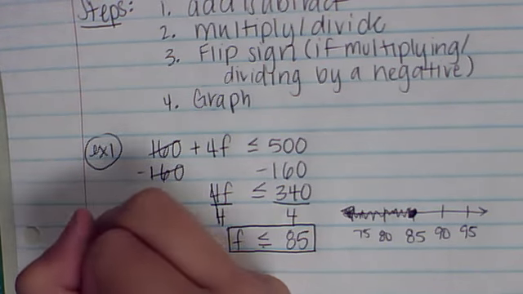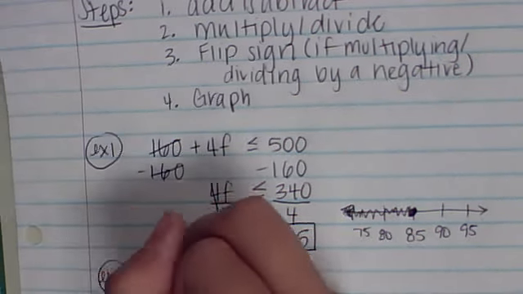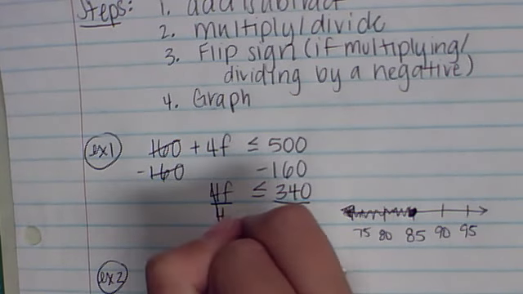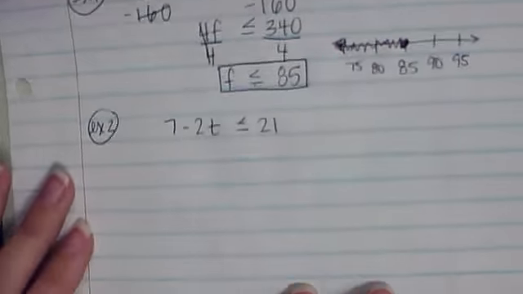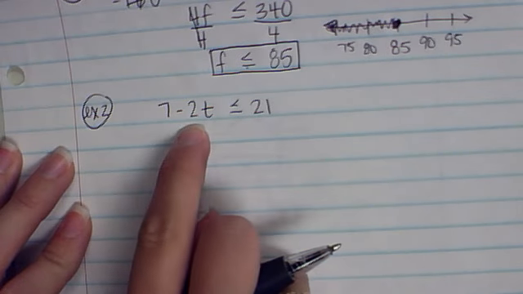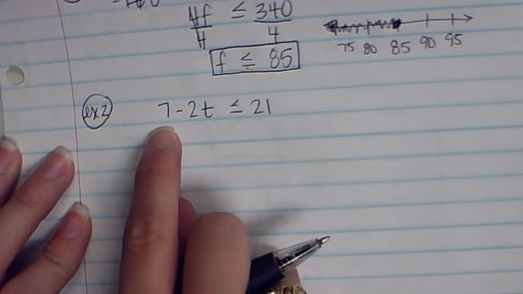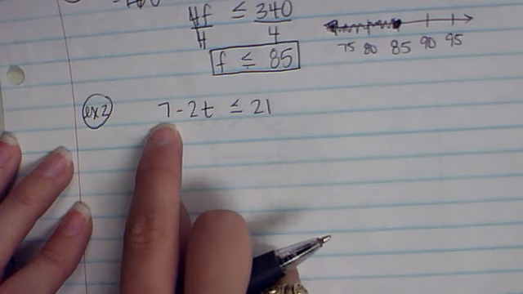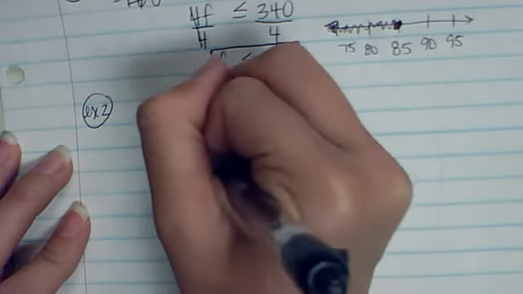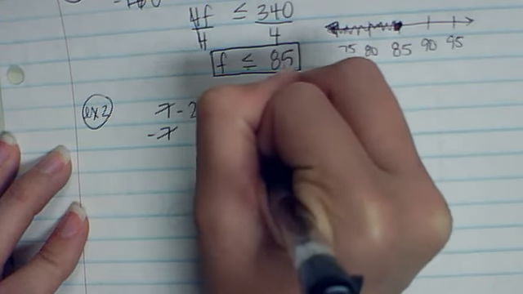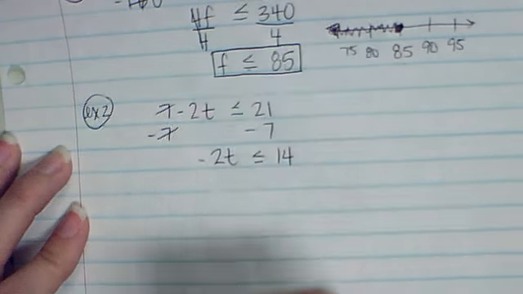Let's do another one. Example number 2. 7 minus 2t is less than or equal to 21. In this problem, t is being multiplied by negative 2 and added by 7. The first step will be to get rid of the 7. It's positive, so I'm going to subtract it from both sides. And I'll be left with negative 2t is less than or equal to 14.